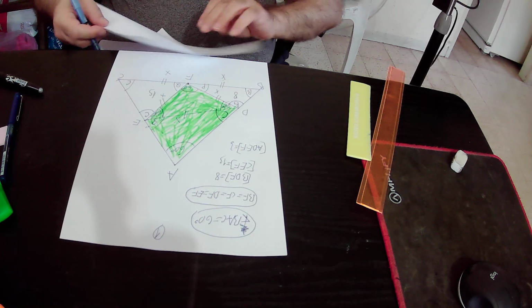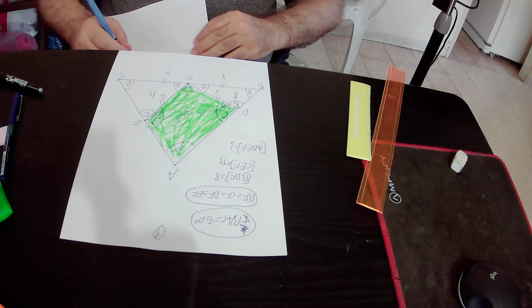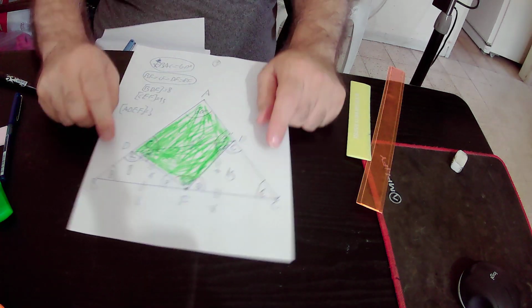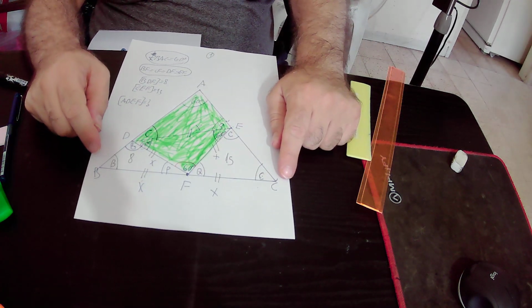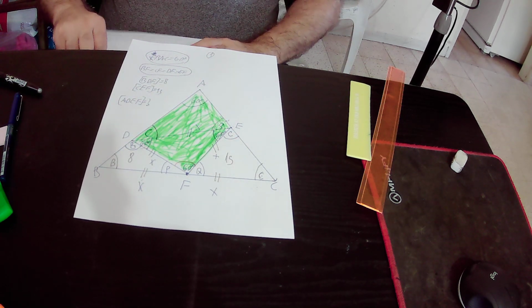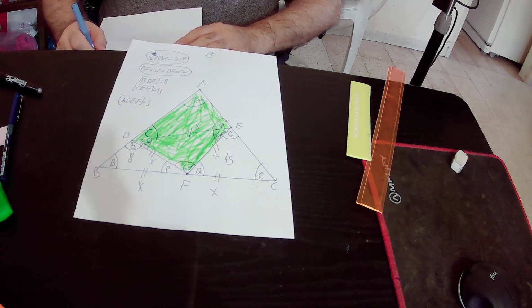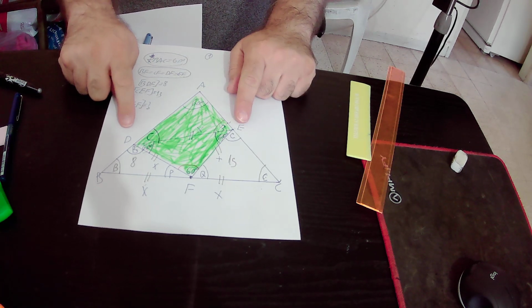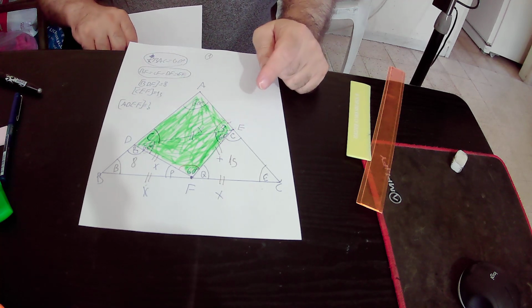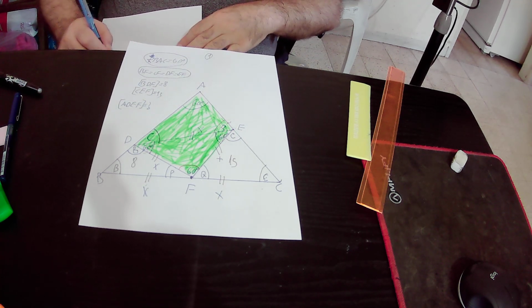But what is the size of side BC? The size of side BC of triangle ABC equals x plus x according to our definition, so it equals 2x, and BC square is 2x square over DE square. DE equals x, so DE square is x square.